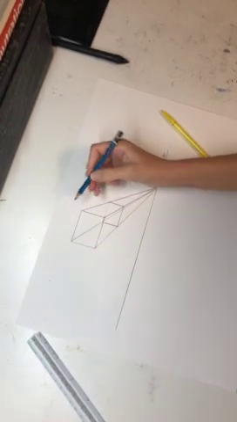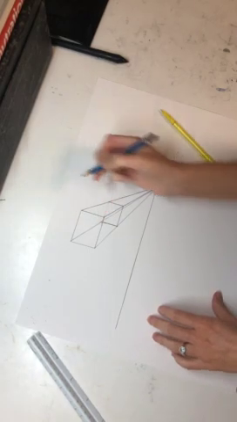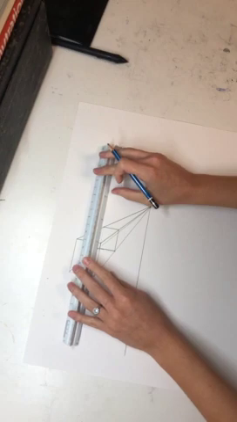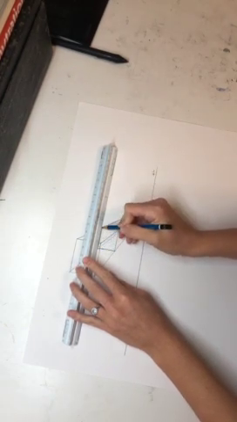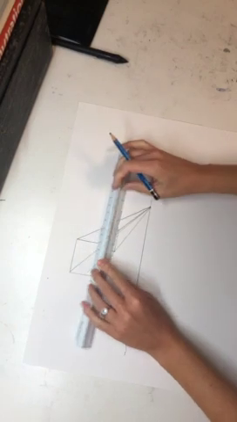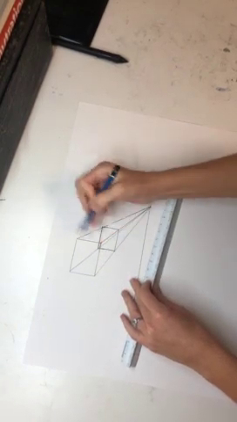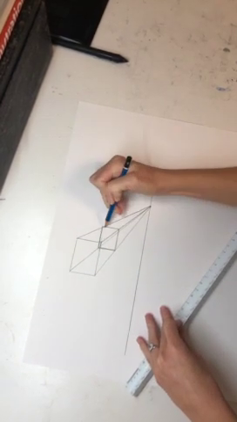Okay, so that's my front panel. I'm going to bring this guy up to here. And, oh, I just accidentally flung my paper with my ruler. Okay, let me, yeah, just for sake of illustration here, we're going to do this.